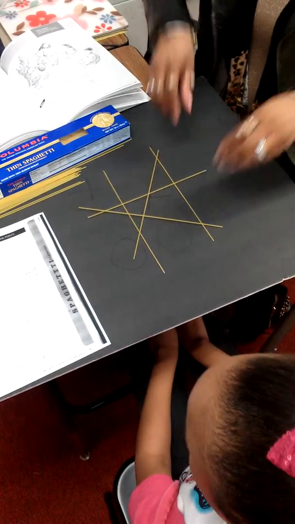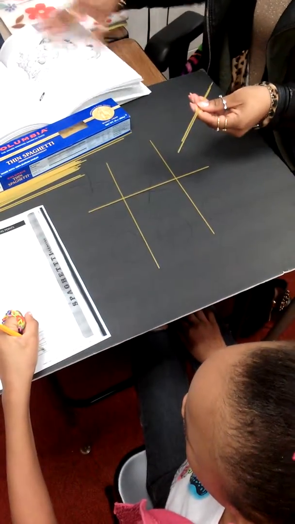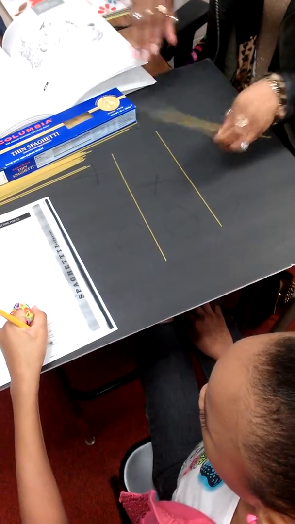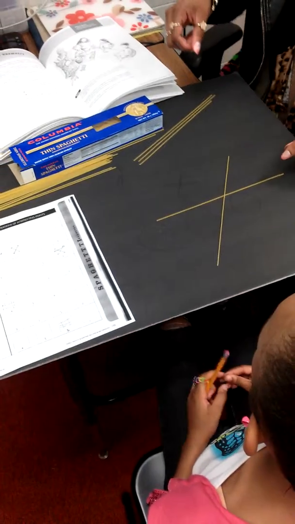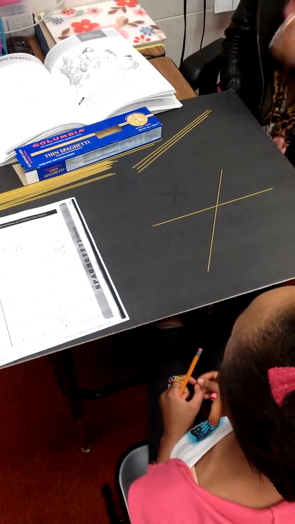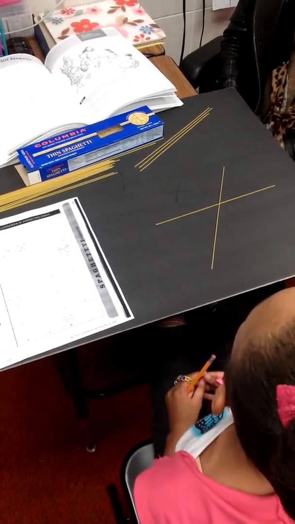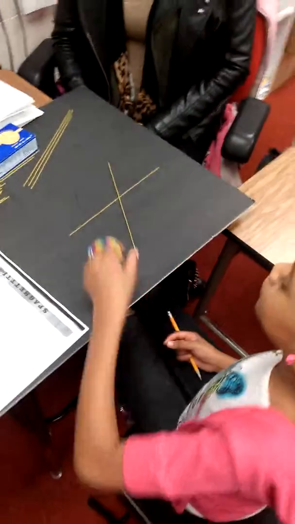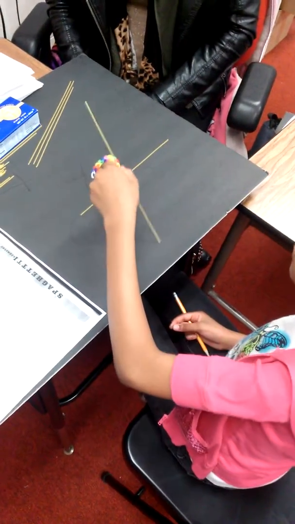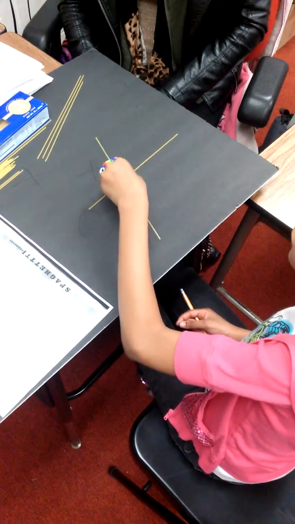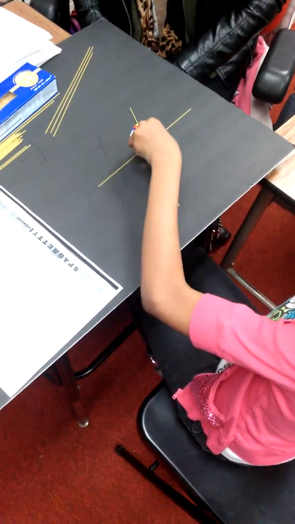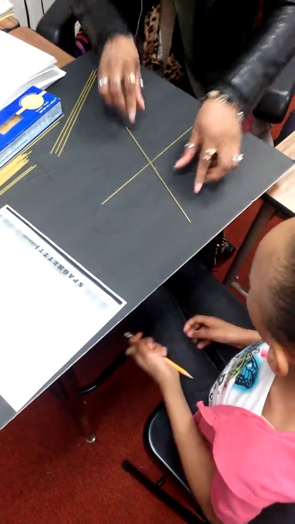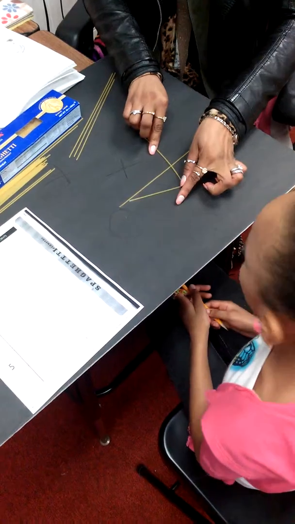Very good job. I had a question that was in the book, and it said, if you have 2 sticks of spaghetti, and they are crossing here, can there be 2 points of intersection between these 2 sticks of spaghetti? No, there can't. Why not? Because there's only 2 pieces of spaghetti, and you can't curve it.